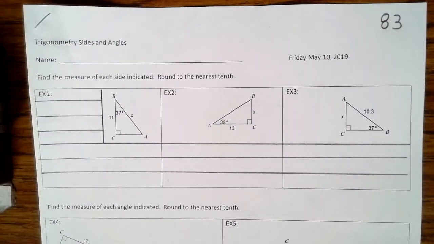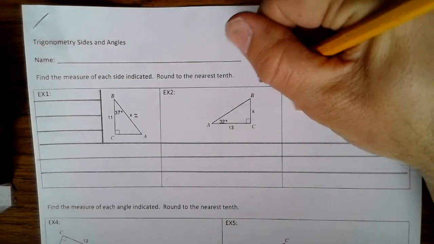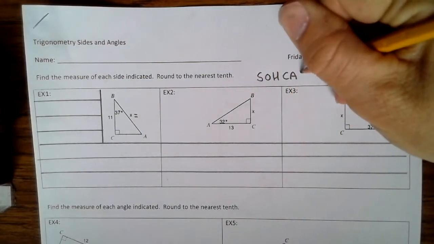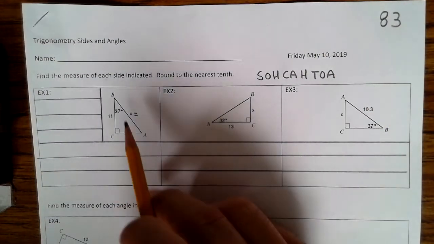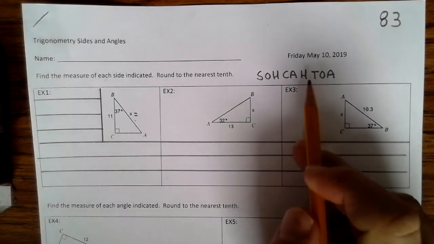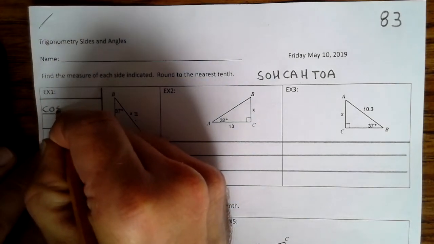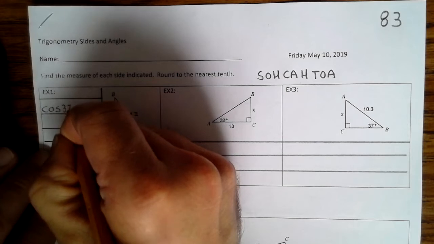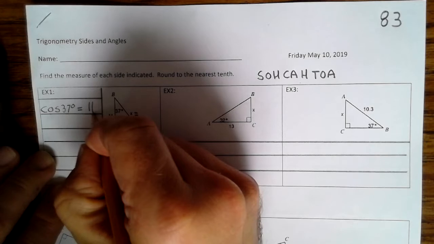Example 1, find the measure of each side indicated, round to the nearest tenth. Okay, so it looks like, let's write down SOH CAH TOA. Now it looks like here we have, based on 37 degrees, the adjacent and the hypotenuse, so we're going to use cosine. So cosine of 37 degrees is equal to 11 divided by x.